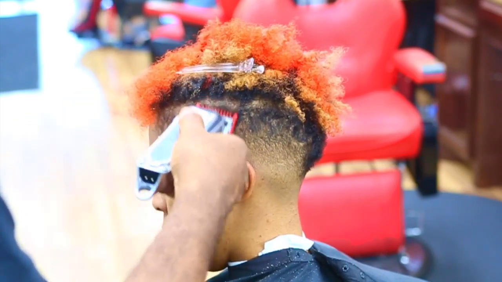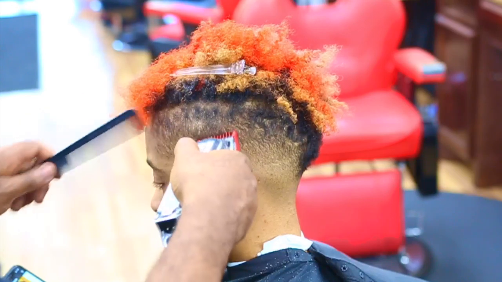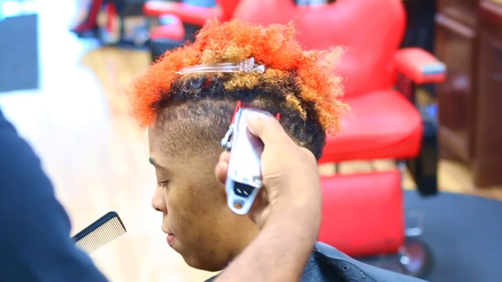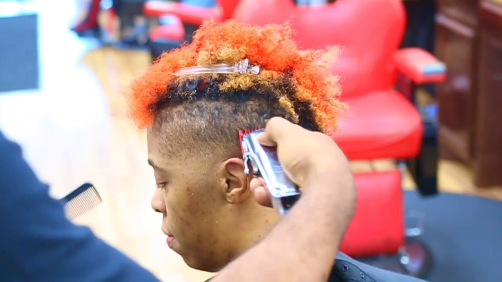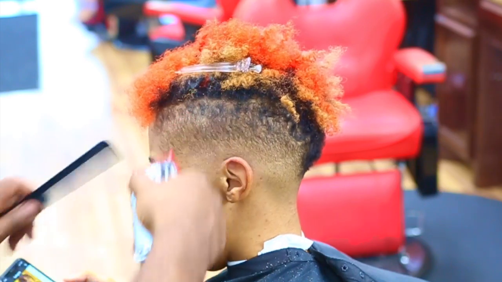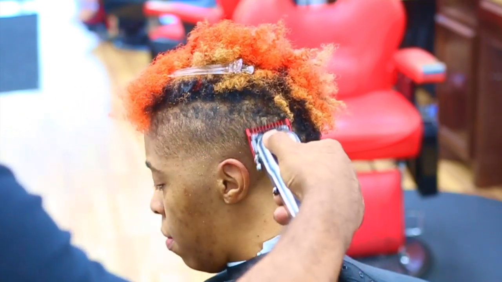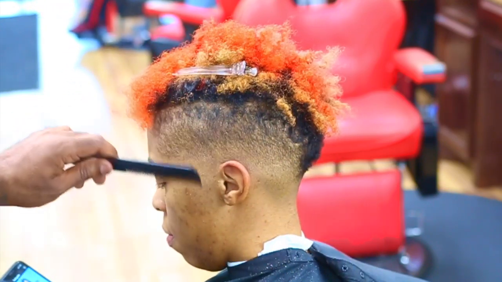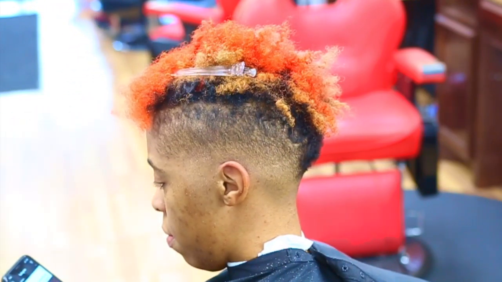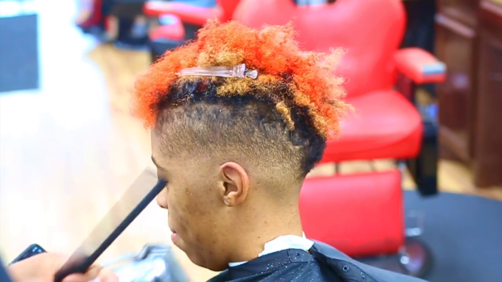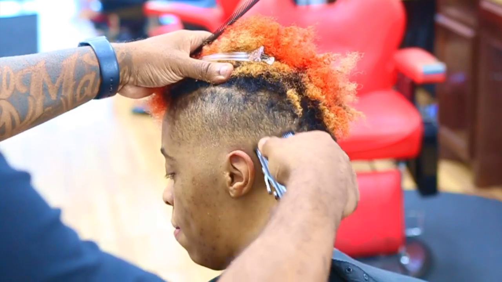So what I'm doing over here now, I'm just taking the one guard, I'm actually just bringing it up. So we went from a half guard, from a mid fade, to just a fade. And it took me a little longer to cut it, but I'm gonna blend it in as best as possible. I camouflaged it so well, but you can still see little parts of it there if you really look into it.